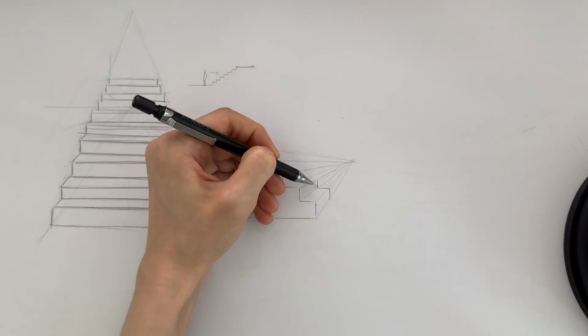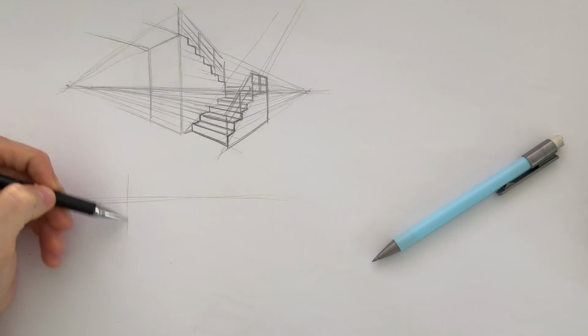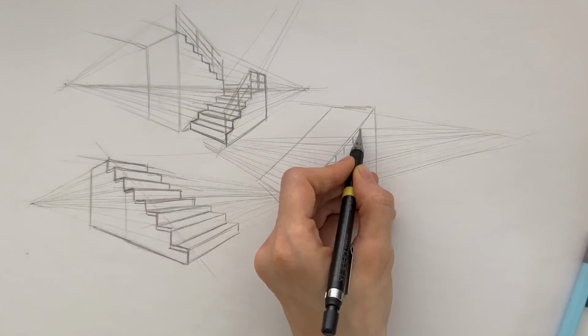Drawing stairs is an excellent way to practice perspective and learn the concept of depth and dimensions.